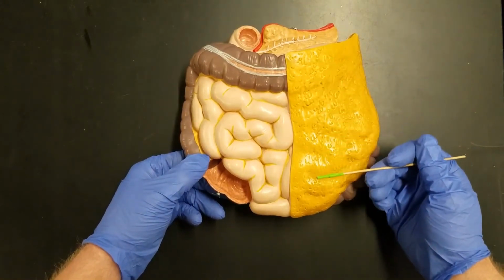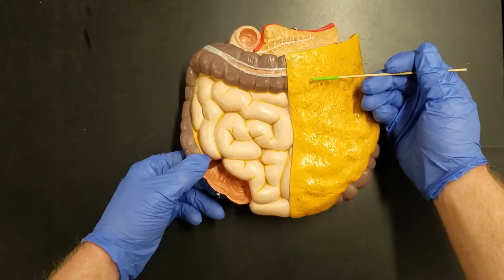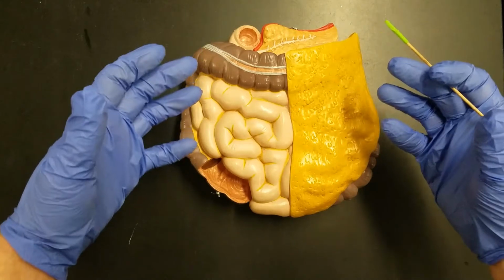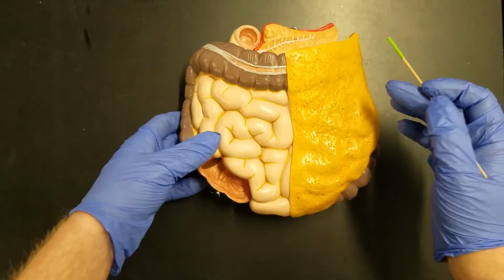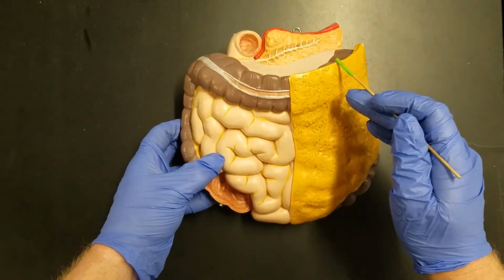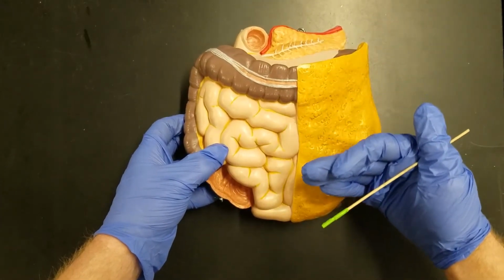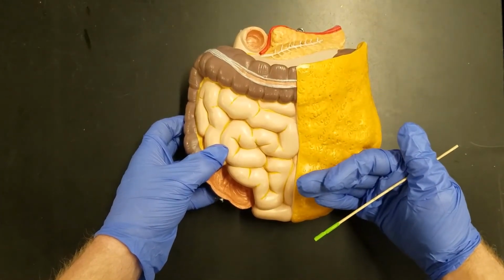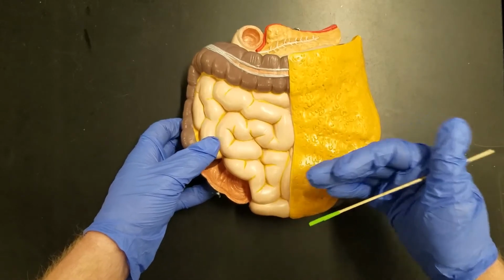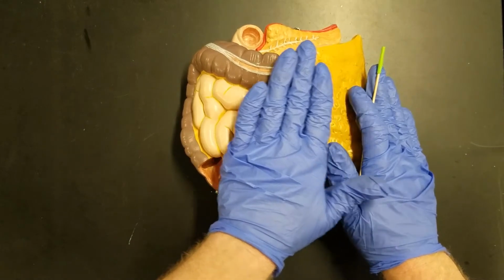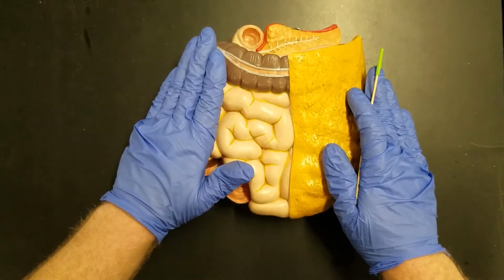This is showing you the greater omentum. The word omentum means covering. So the greater omentum is the large covering. It attaches to our transverse colon and then hangs down like a fatty apron in front of our small intestine. Now, it's only shown on half of this model, but in actuality, it should be going all the way across.